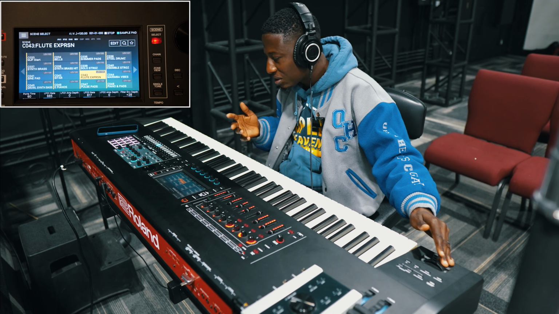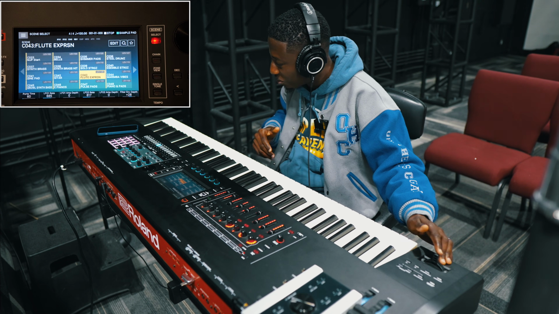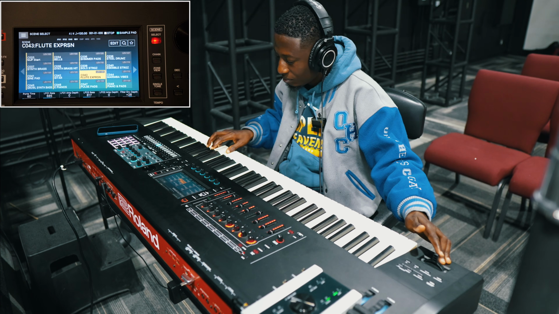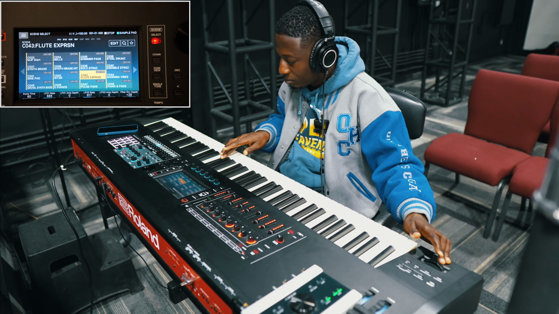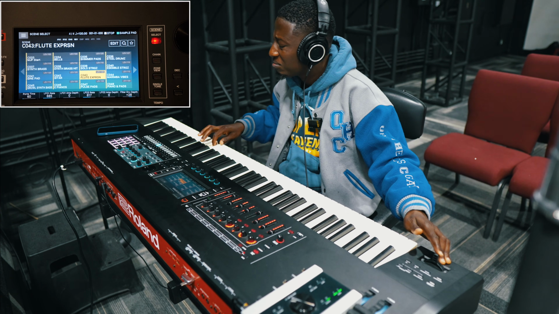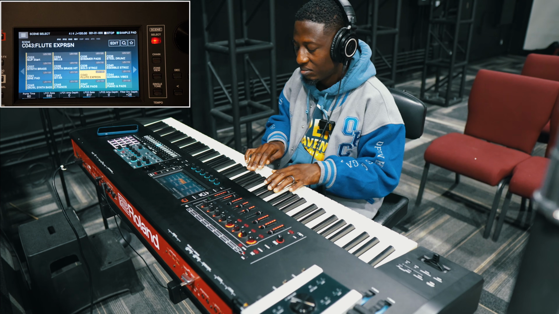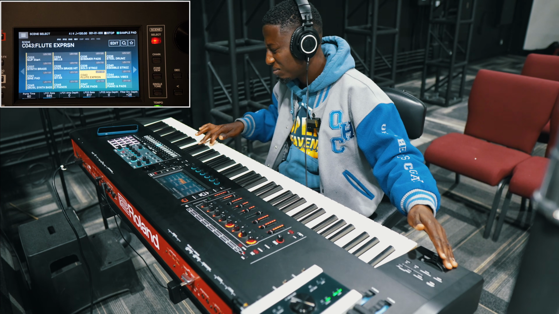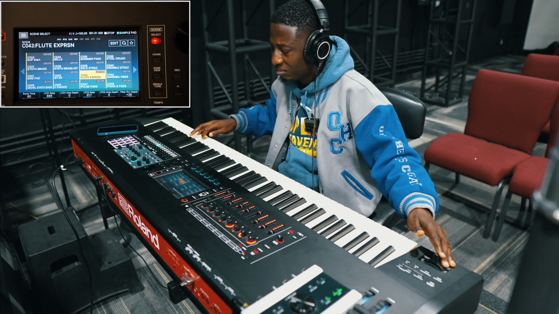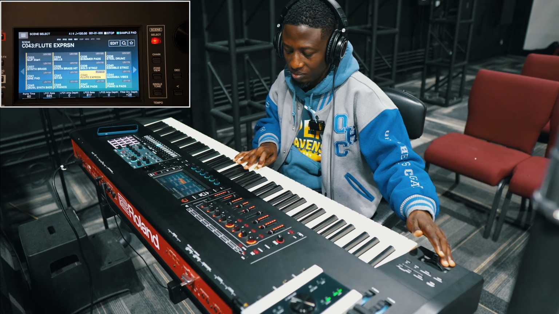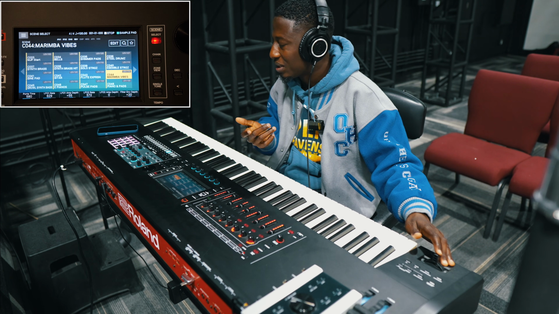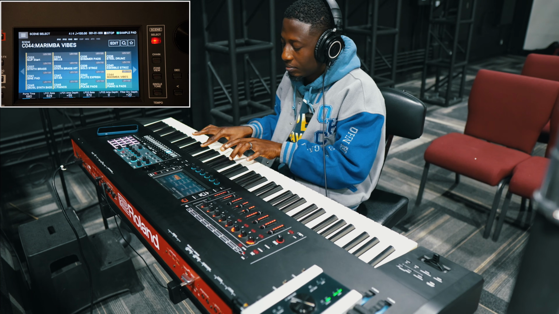Flute expression. Flute is one of those sounds that you use in gospel music as well. All right, and then we have marimba vibes, right?